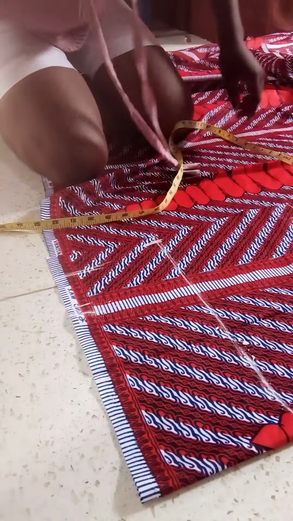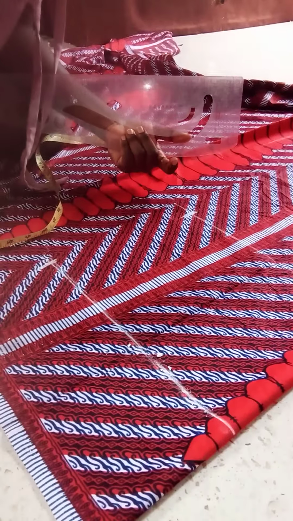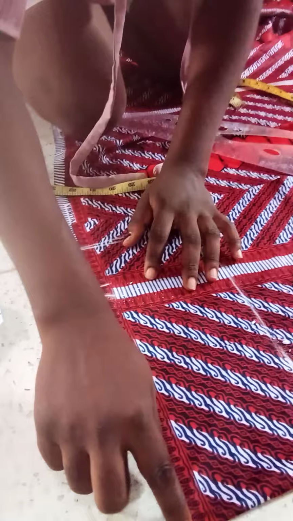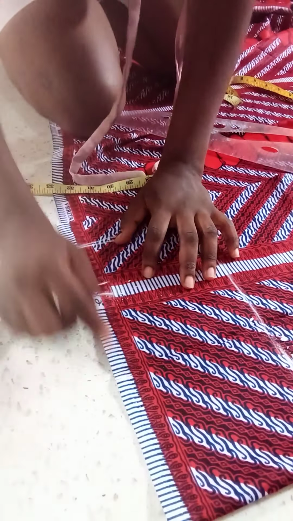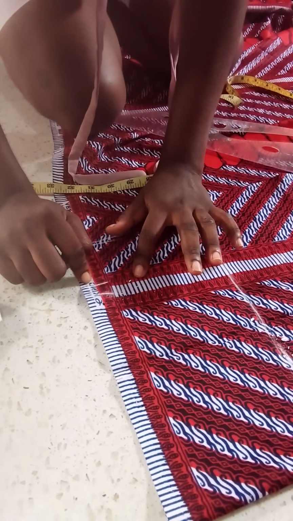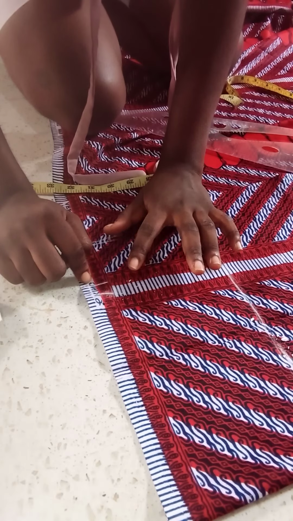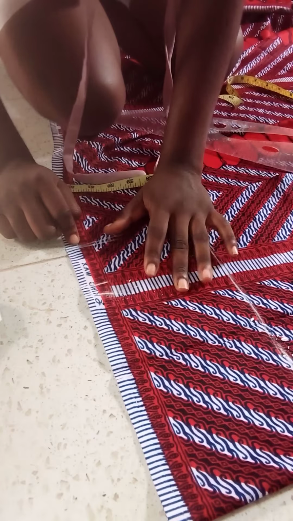So from that 11 now we are going to connect. On the waistline, on the band, I measured the waist measurement from here to here, which is the band plus half inch for the dart, plus 2 inches seam allowance.